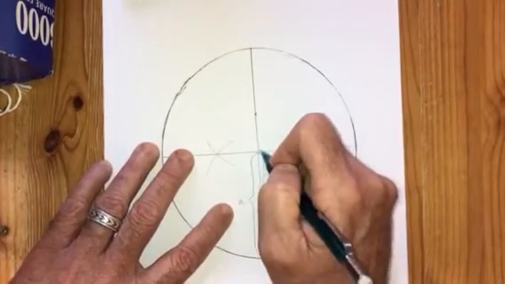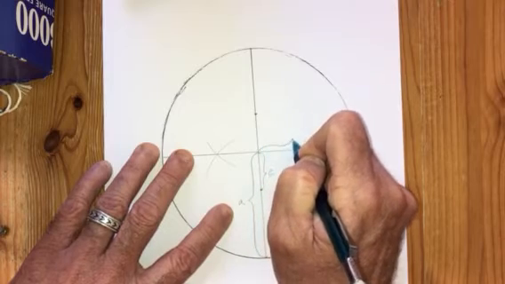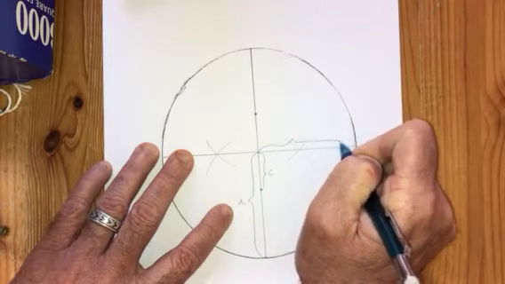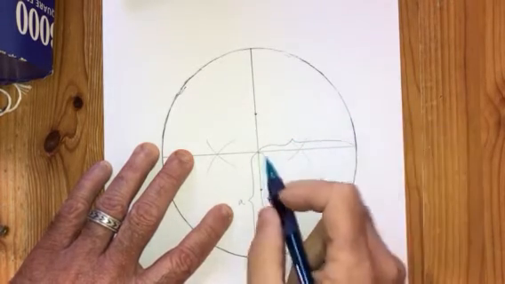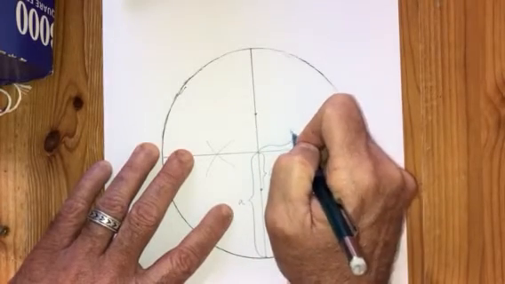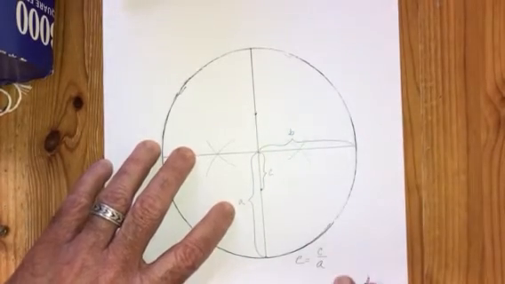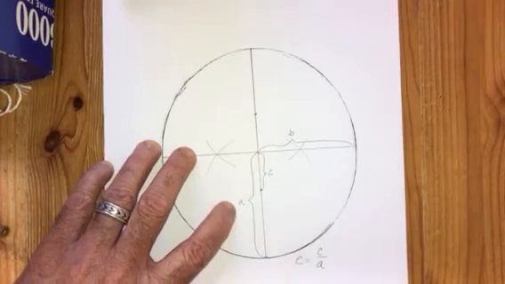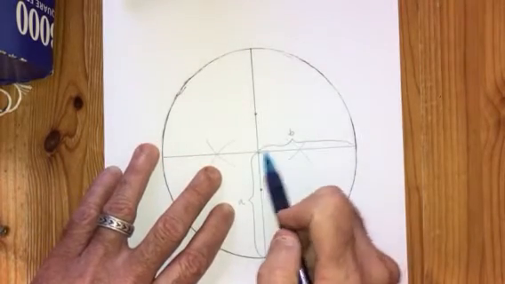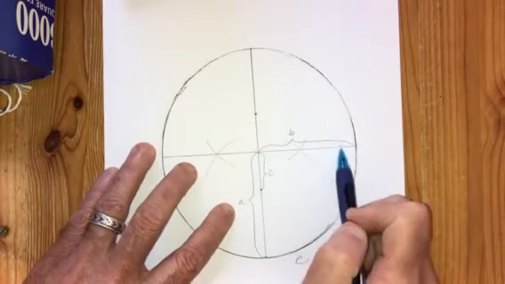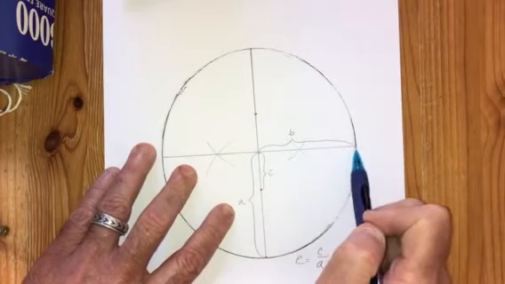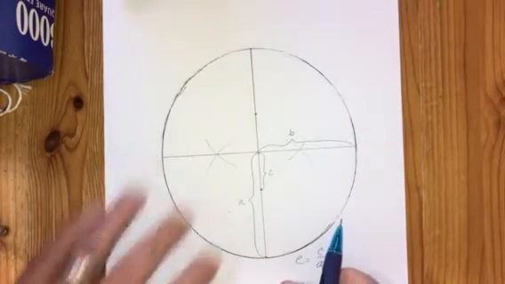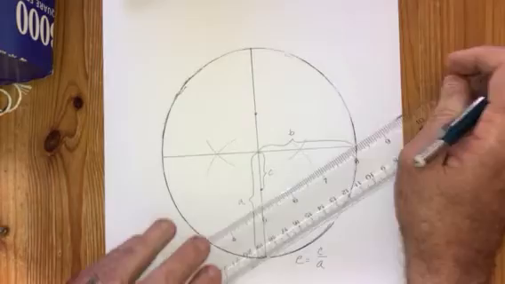Okay, well here's another interesting point. We have another measurement, which is going to be this one, which is the distance from the center to the endpoint of the minor axis. Now that distance is actually half of the minor axis, so we'll call it the semi-minor axis. And this makes a triangle.